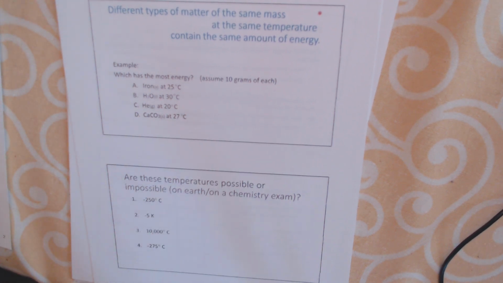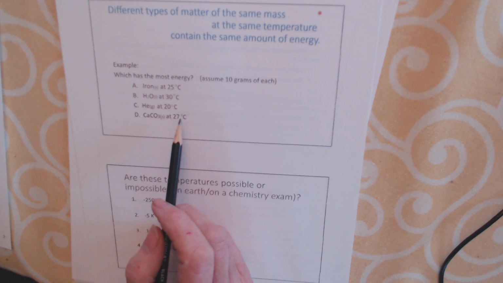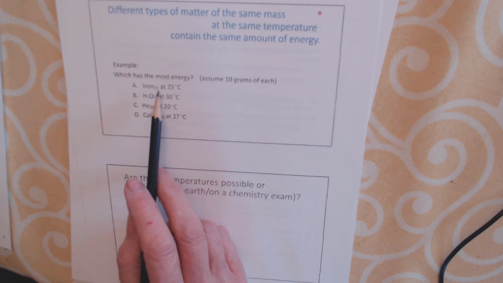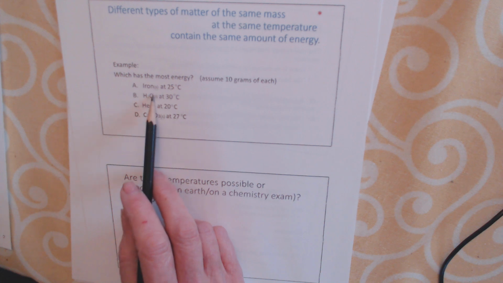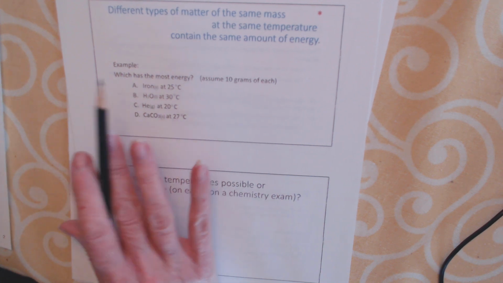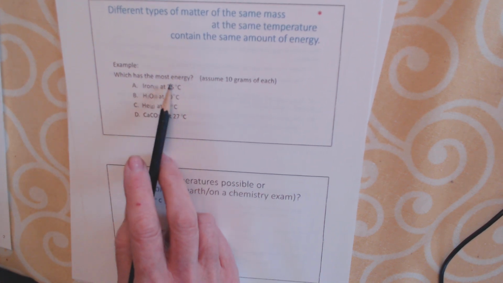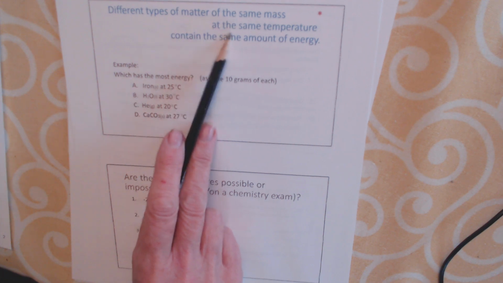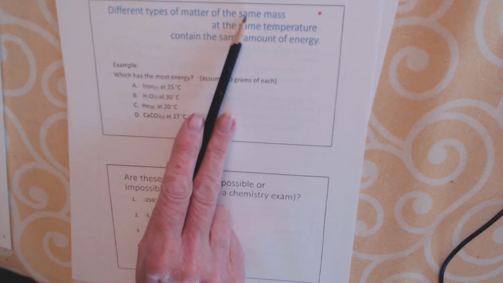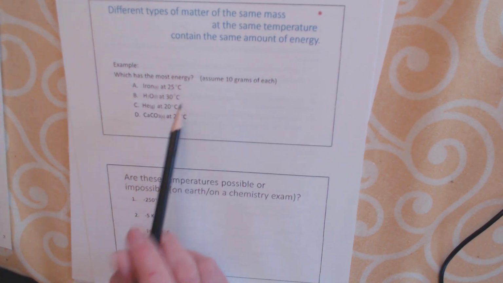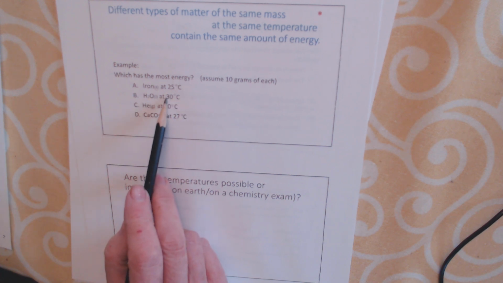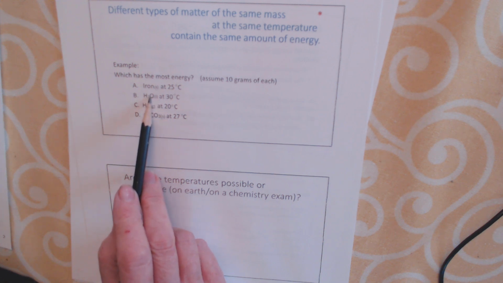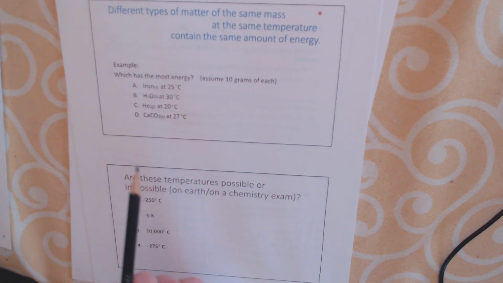So which of these has the most amount of energy? Well, interestingly enough, we can ignore all these states of matter here: gas, liquid, solid, solid. We can ignore all that. All we need to do is know that at the same temperature, if it's the same mass, it's got the same amount of energy. And so when we look at this, we can say the one that has the most energy is at 30 degrees, and that's water as a liquid.